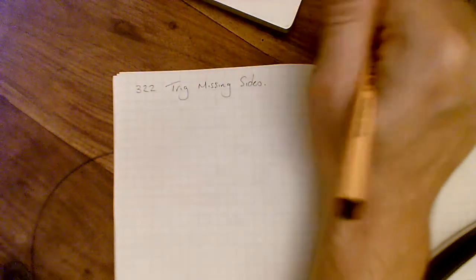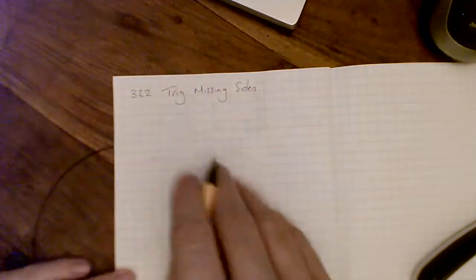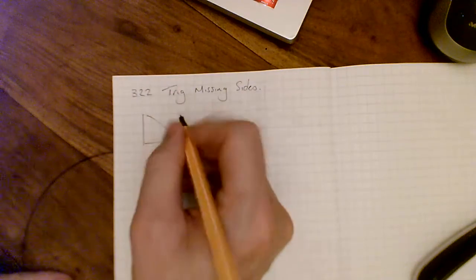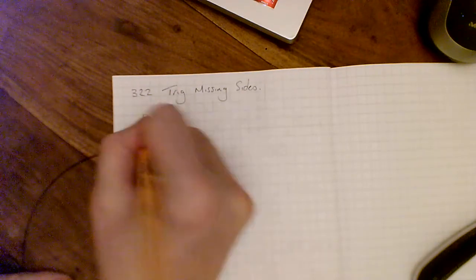This is task 3-2, the Trig Missing Sides. Okay, let's see how long this takes. A bunch of questions. So the first question looks like this one. So I've got 26, I've got an x and I've got a 4.